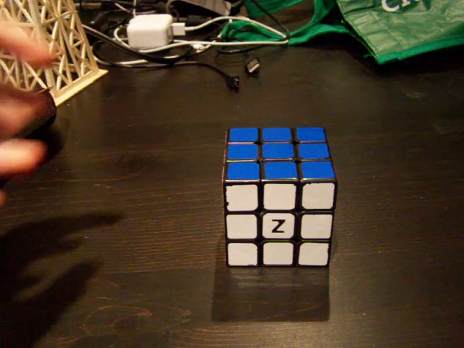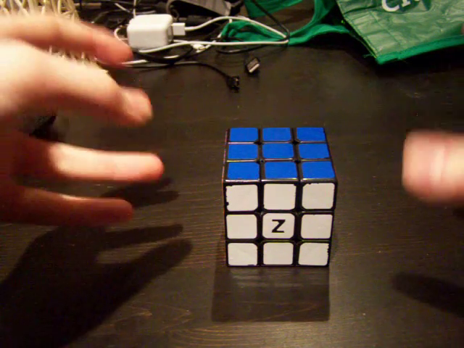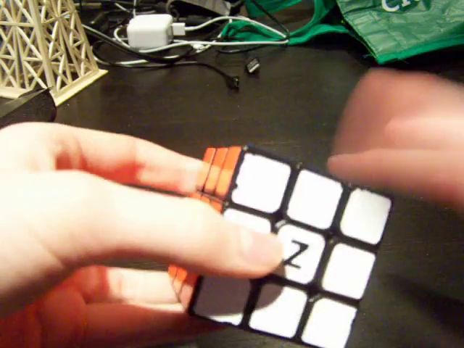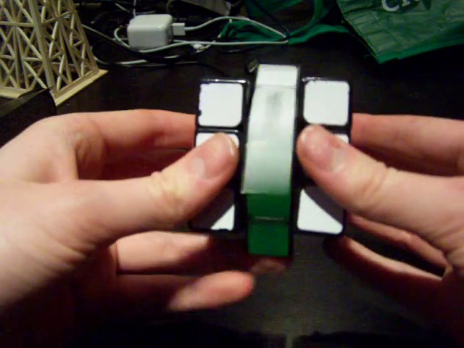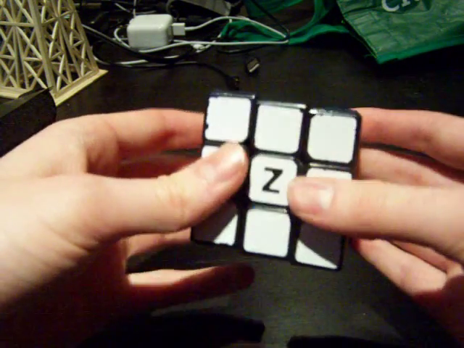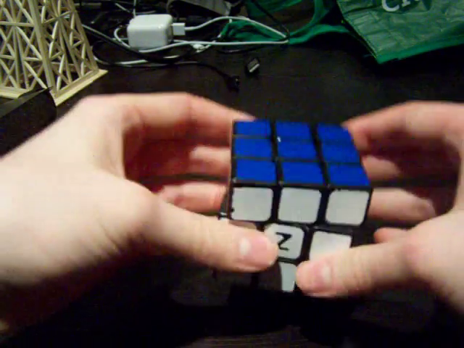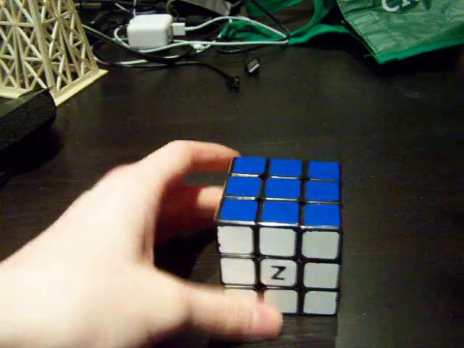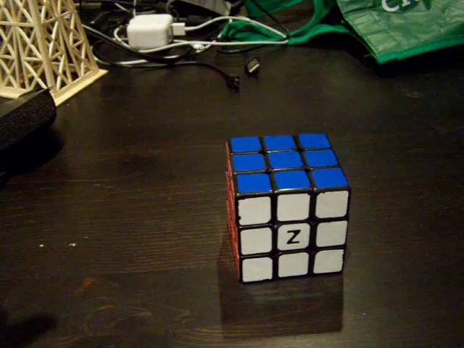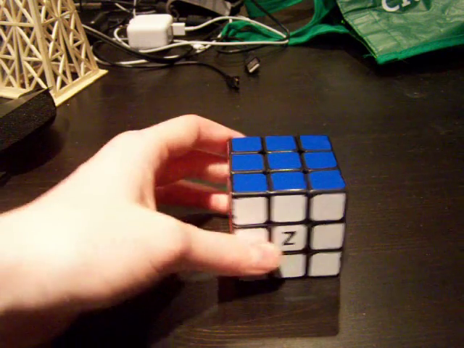I'm going to be using the one method that I use most of the time. But for M2, it's similar. So you've got your M2 method, which is probably the most common method for edges. And then you've got your Opackman corners, where you use the Y perm, except without the F at the end. Anyways, that's the Opackman method, and then there's the method I use.